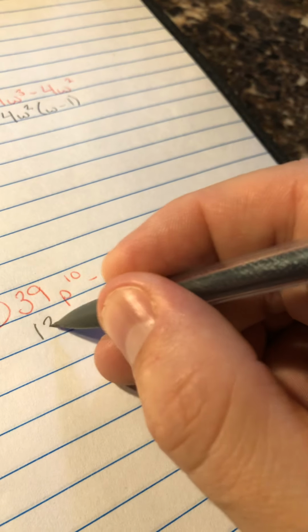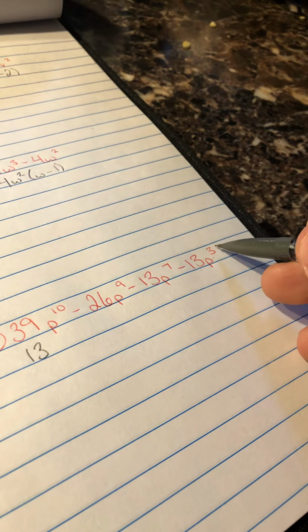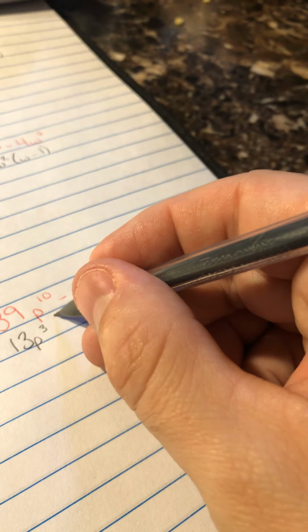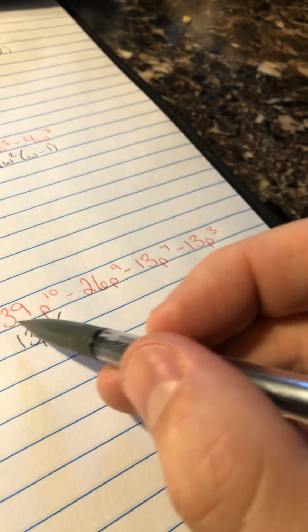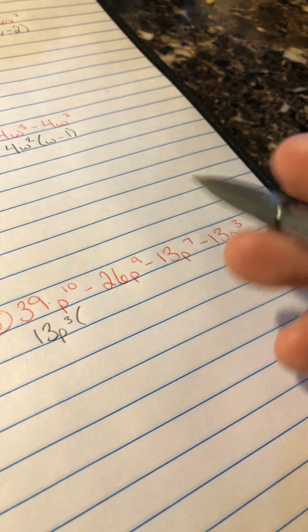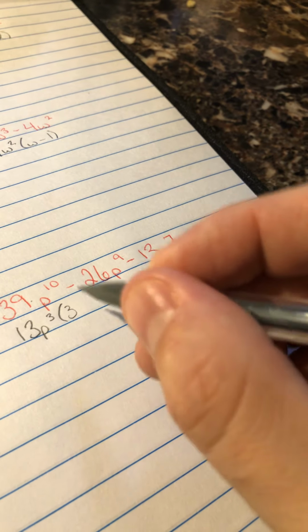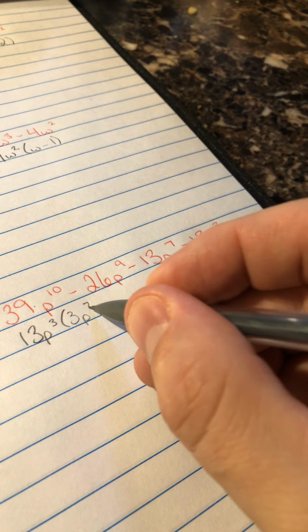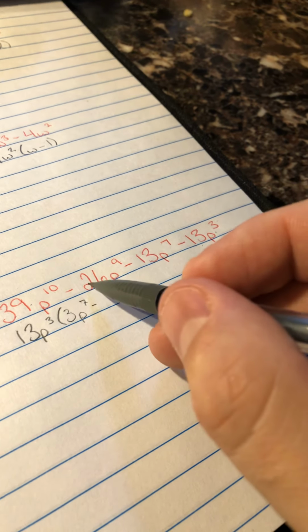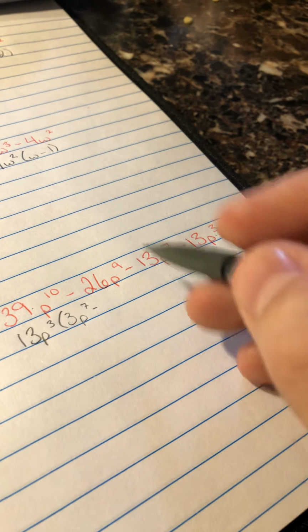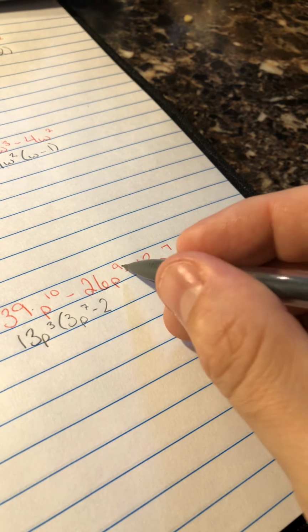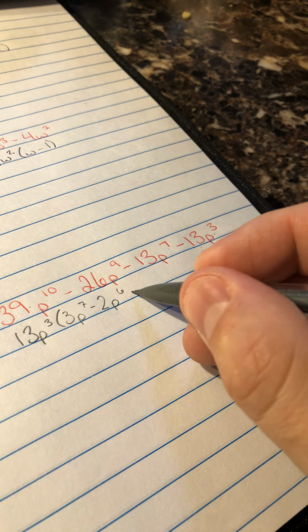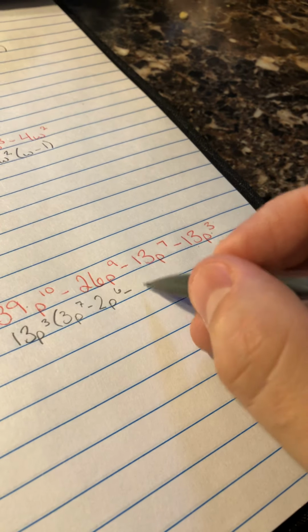So taking out 13, and of course since p to the 3rd is the smallest and they all have p, we're going to take out p to the 3rd. So 39 divided by 13 gives you 3, and then taking 3 away from this 10 leaves you with p to the 7th. Subtract, and then 26 divided by 13 gives you 2. P to the 9th, take away p cubed, leaves you with p to the 6th. And then subtract, 13 divided by 13 leaves you with 1.